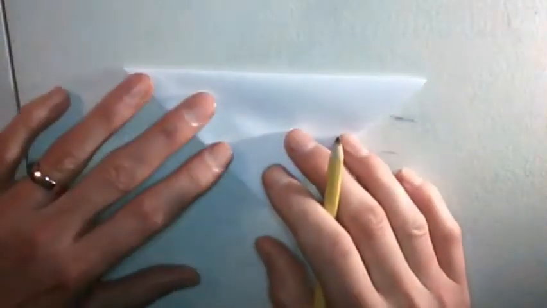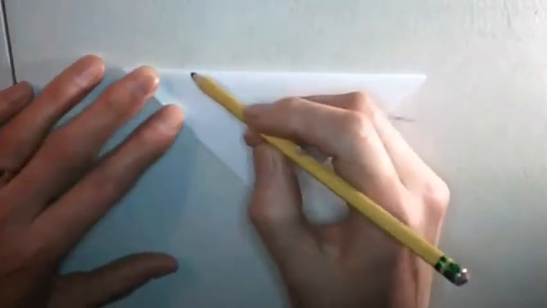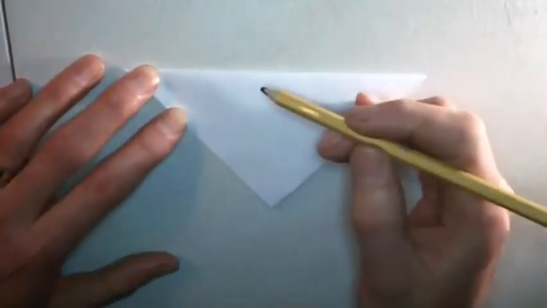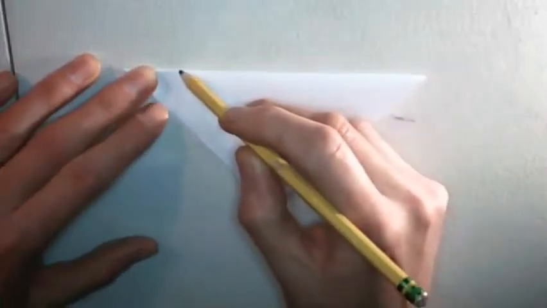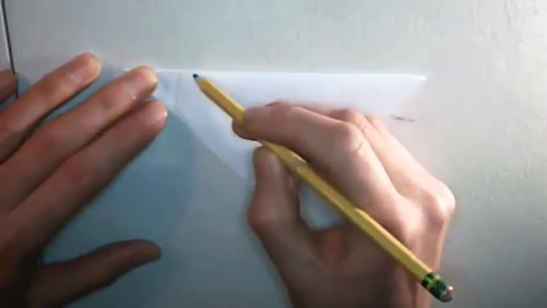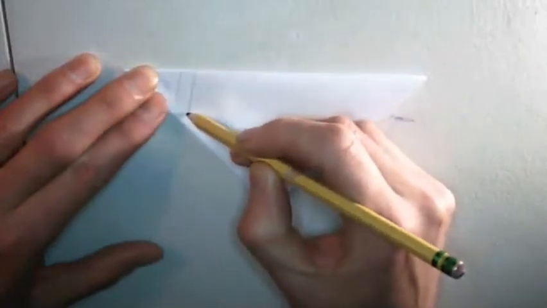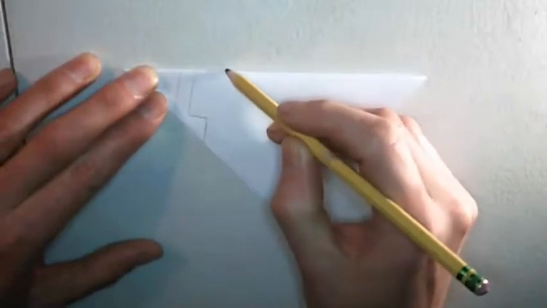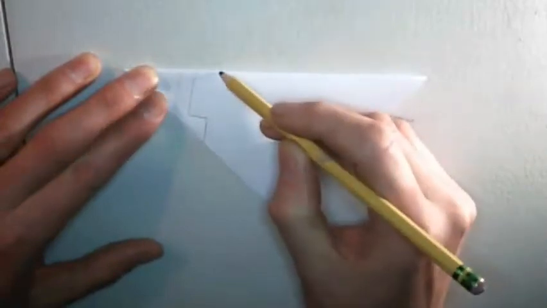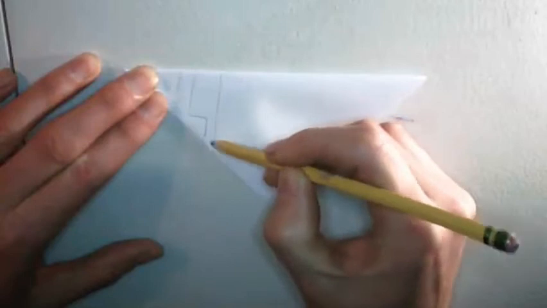Okay, once you have your triangle, you're going to create the design. So think of a positive word that you would like to use, and you are going to make it a block letter design, making sure that the letters touch from one edge to the other edge. So I'm going to go with the word love.